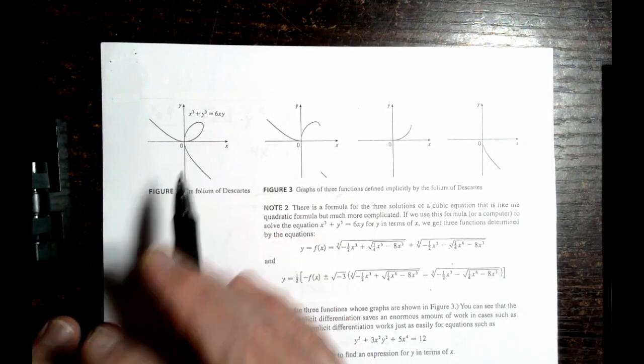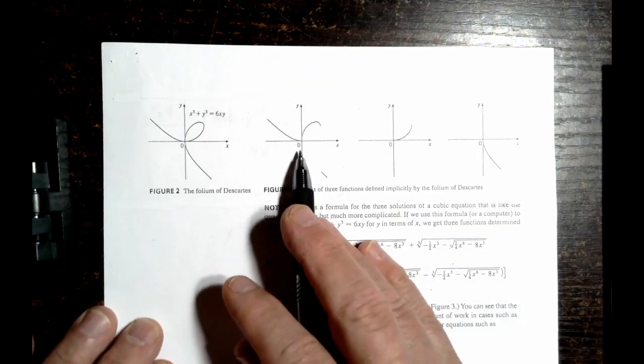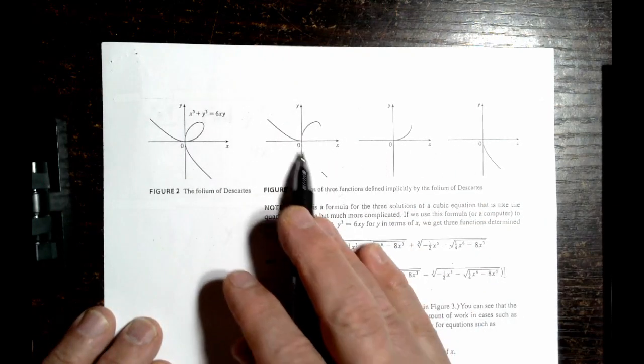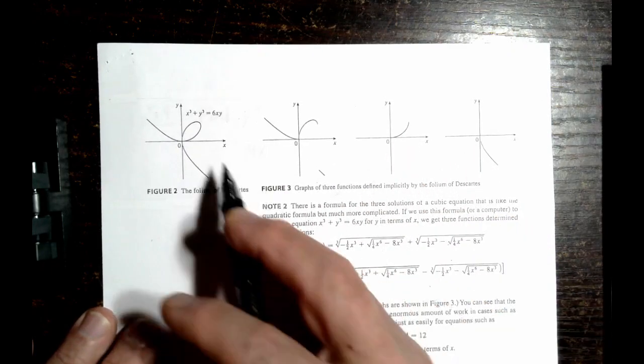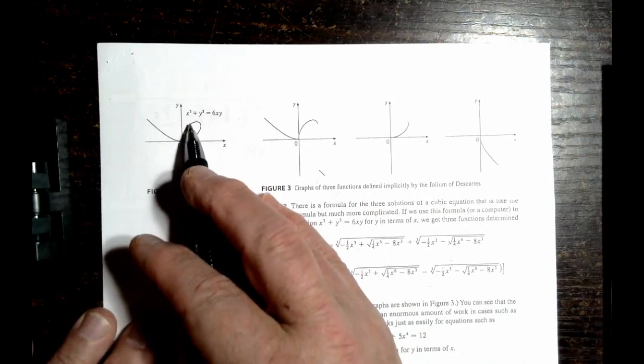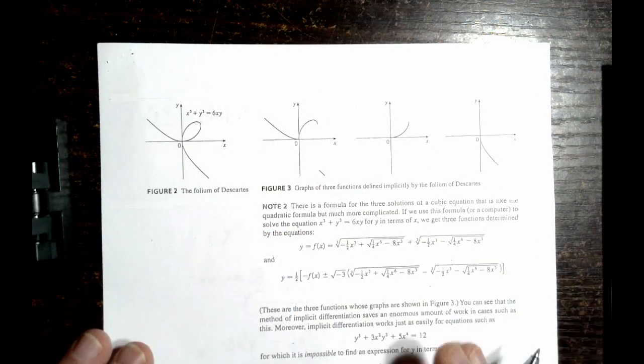And if you want to actually break it up so that it's actually a function and doesn't fail the vertical line test, you have to break it up into 3 parts. This first part, the second part, and the third part. Notice there's 3 parts to it that are right on top of each other. And so those parts have to be broken up into separate parts.